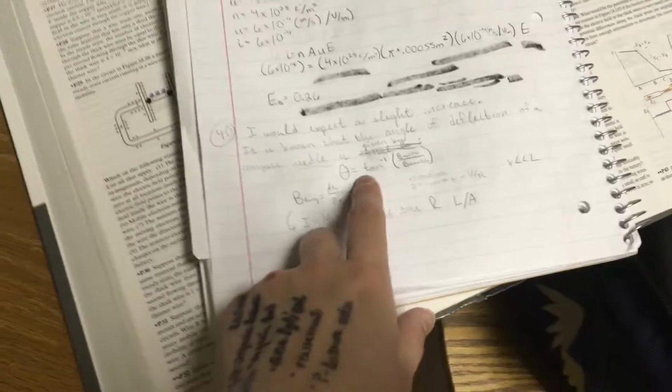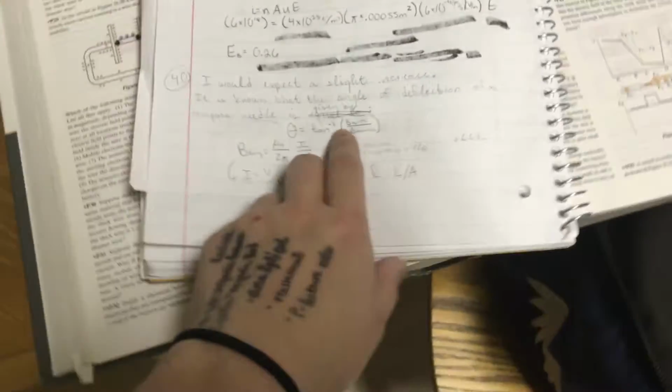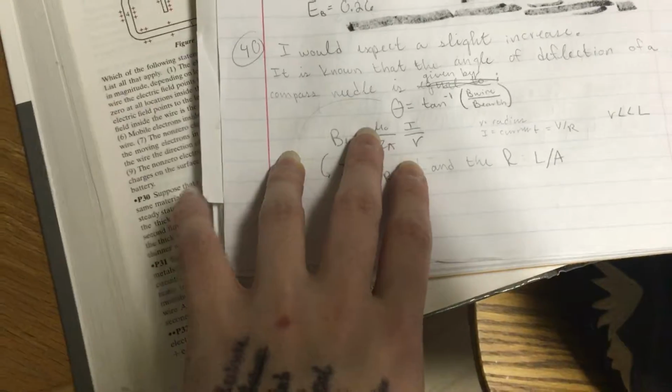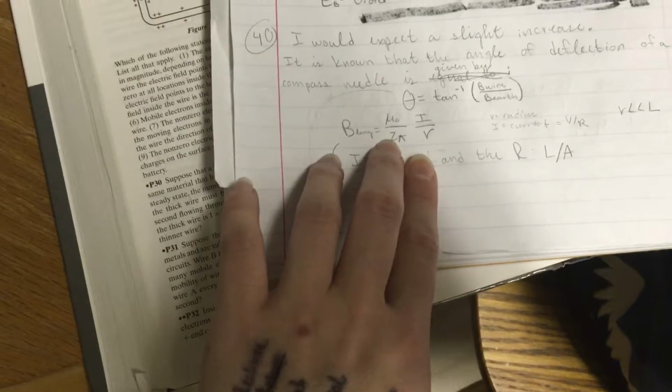What I concluded is I would expect a slight increase. It is known that the angle of deflection of a compass needle is given by theta equals arctan of the magnitude of the magnetic field of the wire over the Earth's field. The magnetic field of a long wire is equal to mu naught over 2 pi times I over r. I is also equal to V over R, which is the potential over resistance. Resistance is highly dependent on length and area.